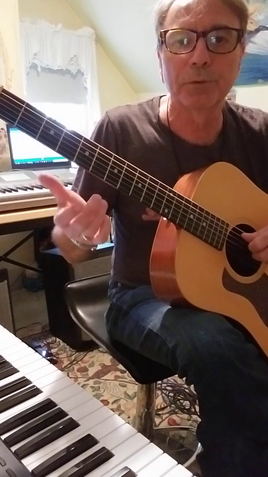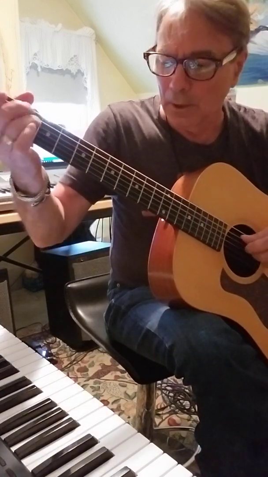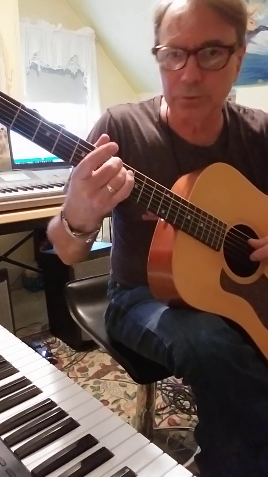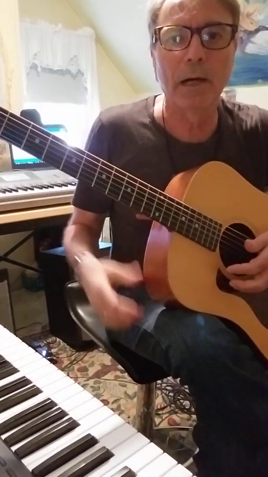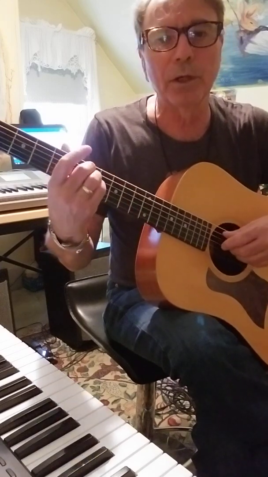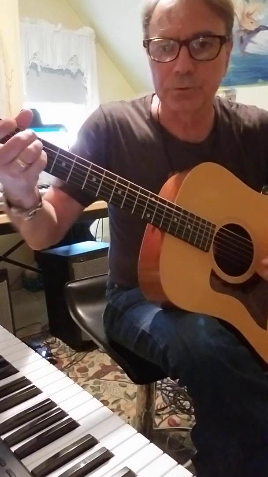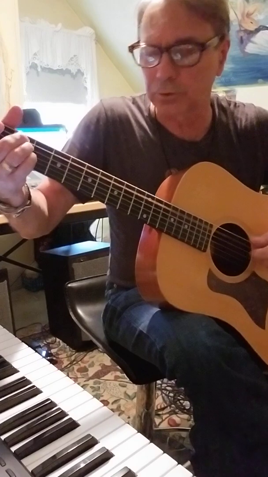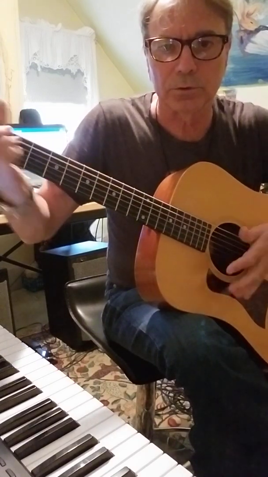Right, and if I do 5th and 4th strings, now I've turned the whole thing into a big power chord, and if I want to do the 5th, 4th, and 3rd strings, fine too. So there's some fun there.